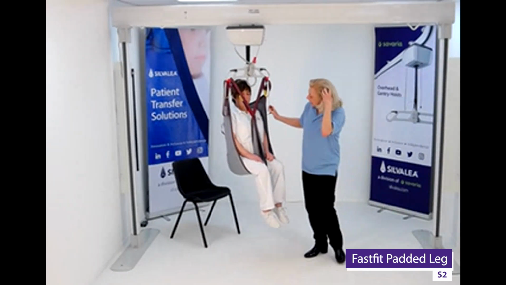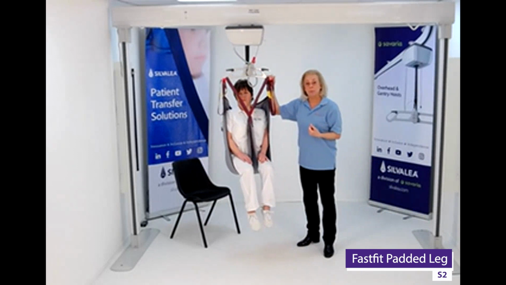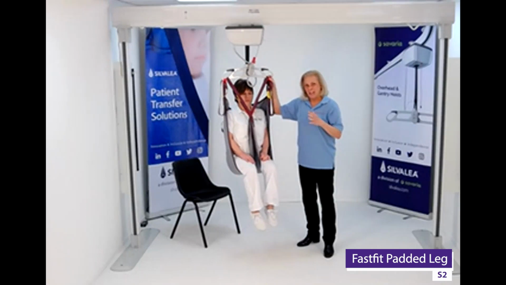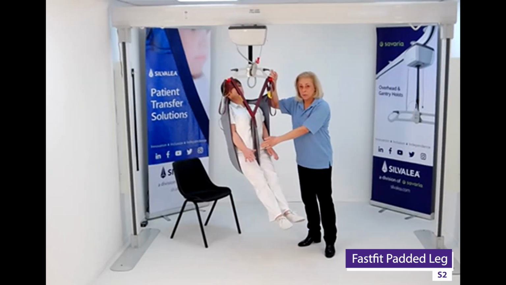So just looking at this shape, this is a general purpose shape sling. I would say it's suitable for general transfers, general compliance situations. Because if you get someone that's quite active and extends, this is going to shoot up into the groin.